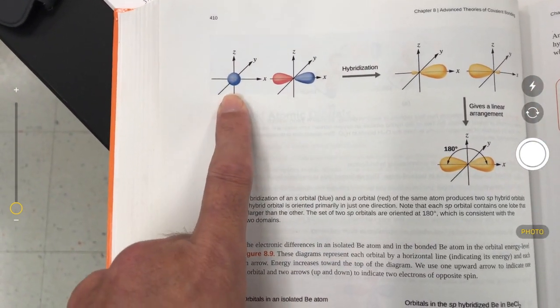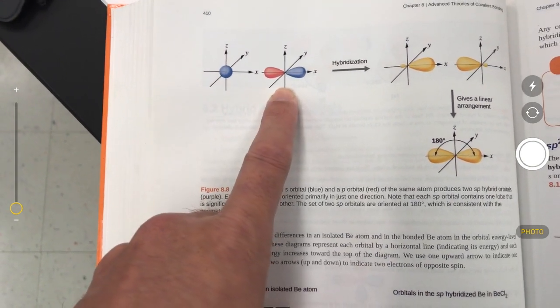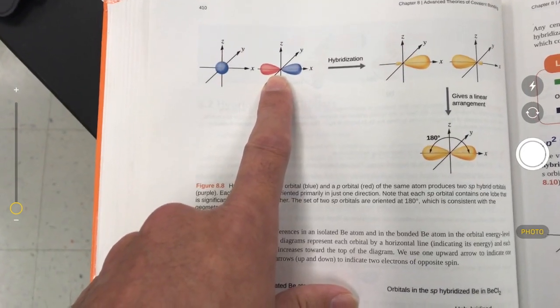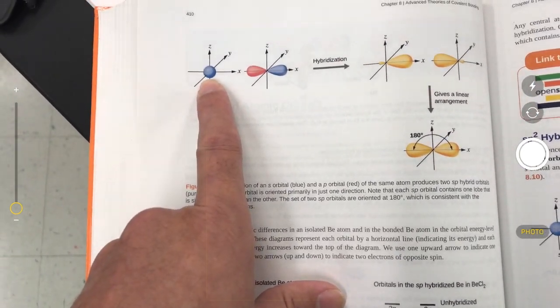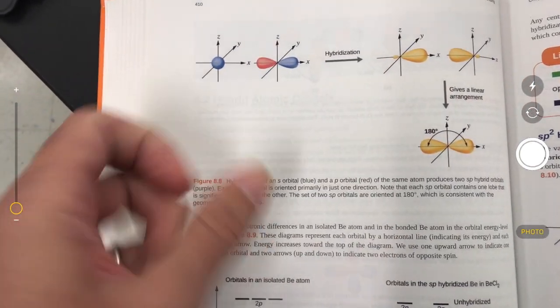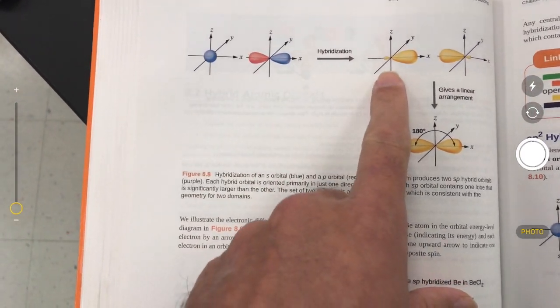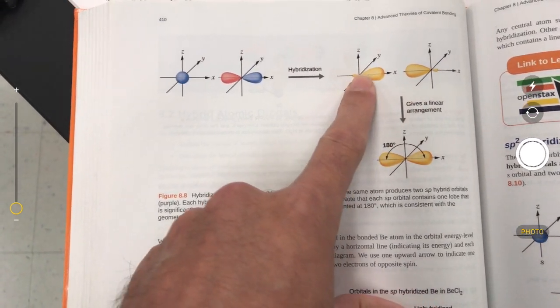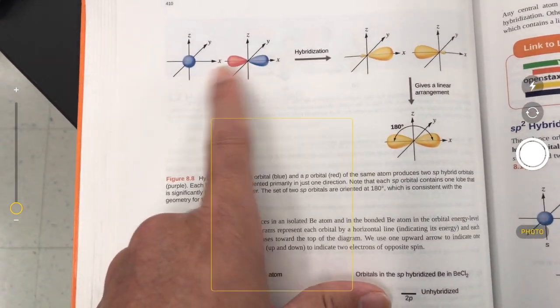So here is an s orbital, and here's a p orbital. Don't worry about the pink and blue. These are the different phases of the wave function. So you mix them together, and then you separate them out, and you form two different sp hybrid orbitals. So they're a mixture of the two.